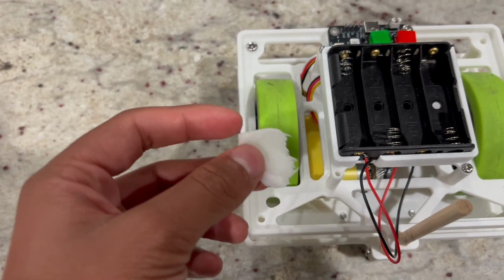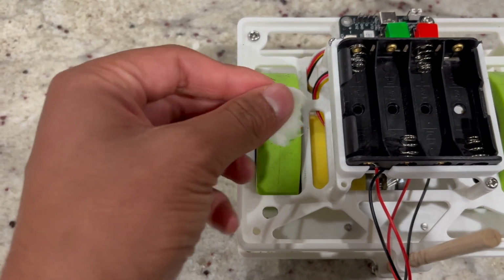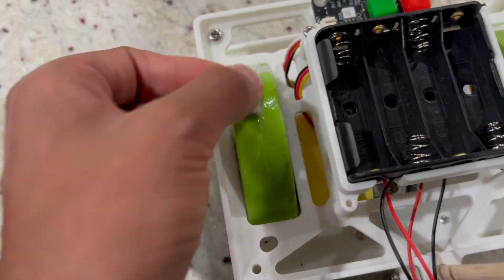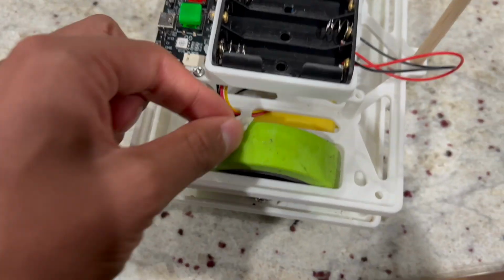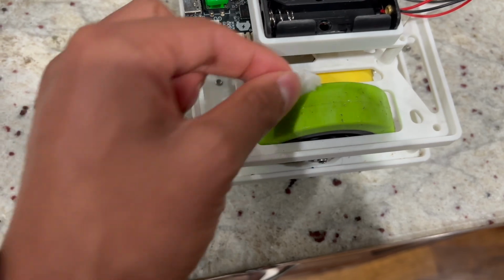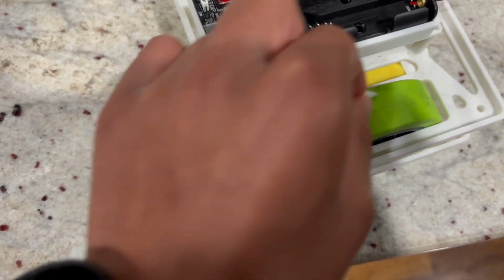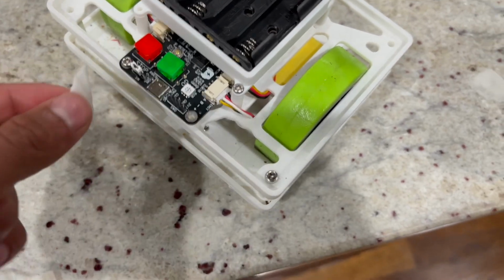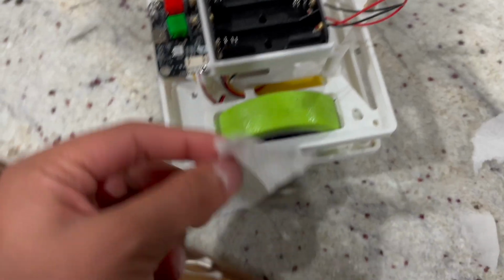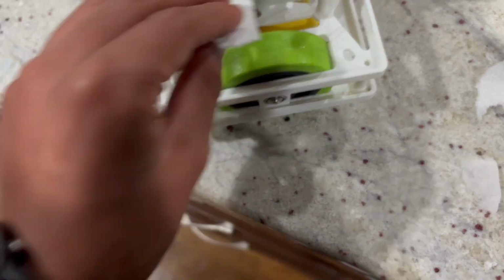All right, here's a damp paper towel. Let's start wiping. And normally I'd hold this up in the air and wipe it, but unfortunately I only have one hand. All right, so I think I wiped the whole thing. This is really dirty now, so let's grab a dry paper towel. Dry paper towel here, and let's just wipe it.